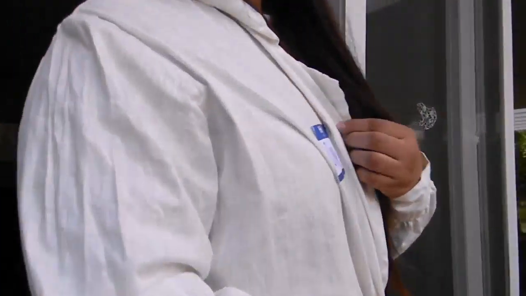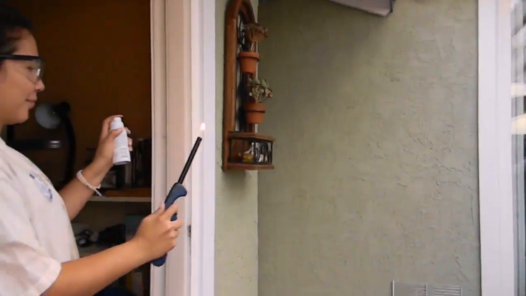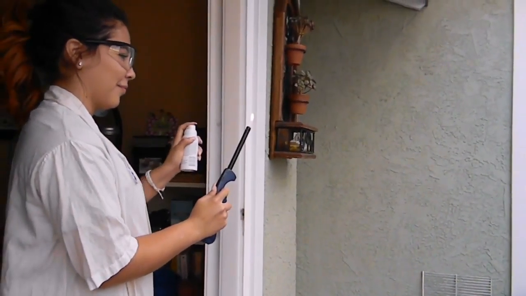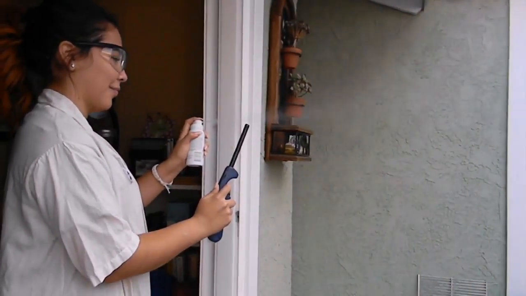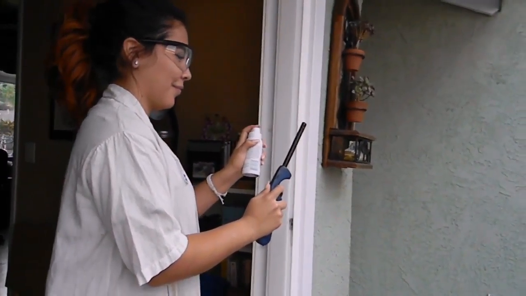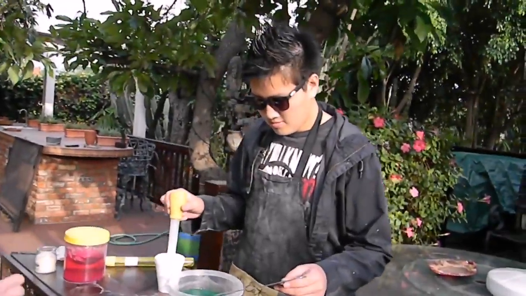I'm Cindy, the science girl. And over here, we have one of my trusty lab assistants, Yesenia. And over here is Robin, my second trusty assistant. He is our try guy. Hi, I'm Robin. Actually, you arrived at a great time. I'm going to do my next great experiment.